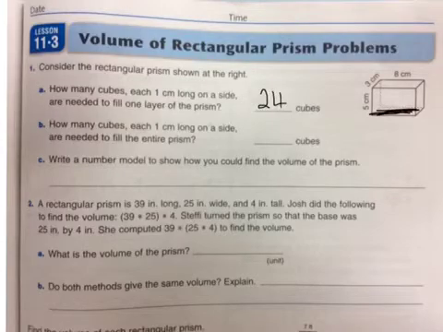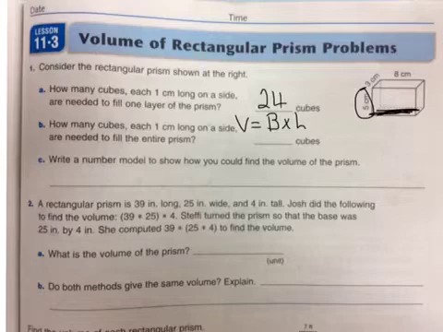How many of those layers do we have? So we have 5. Volume equals our base area, 24, times the height. If you multiply our base area times the height, you will get your volume.